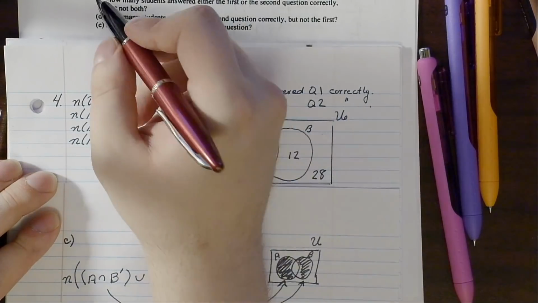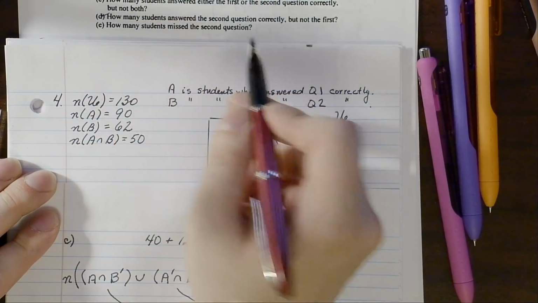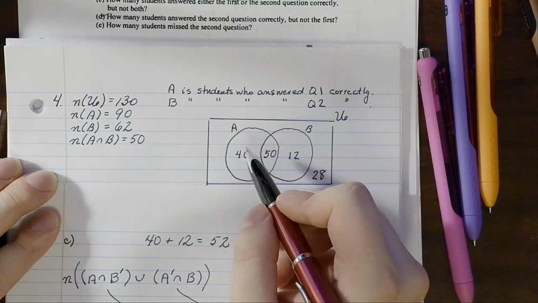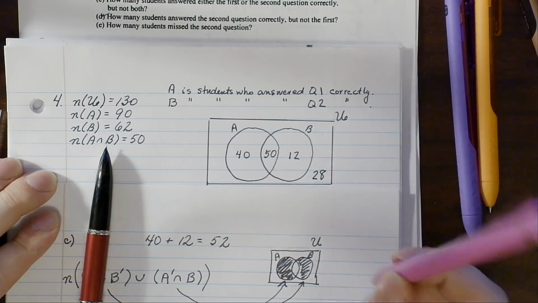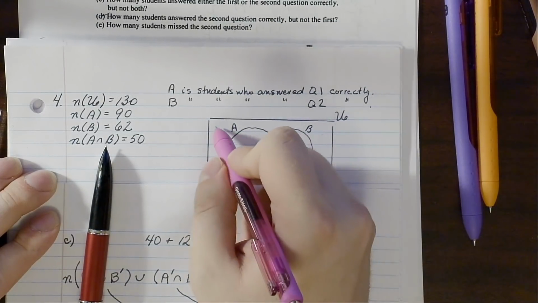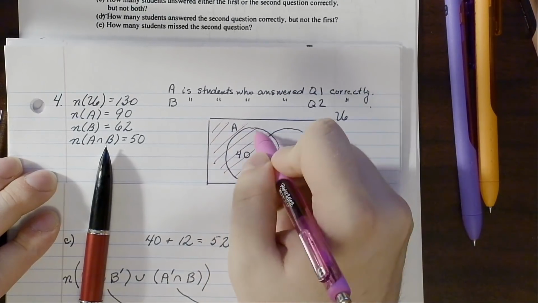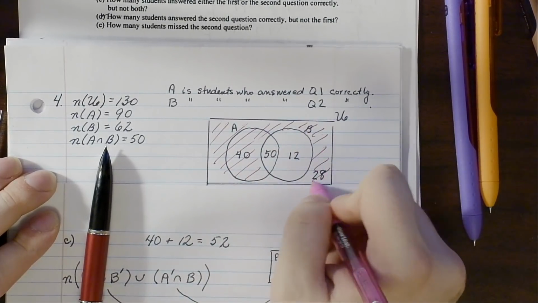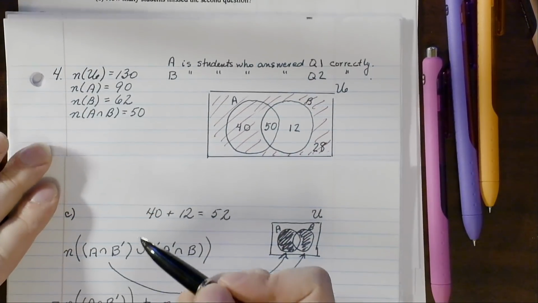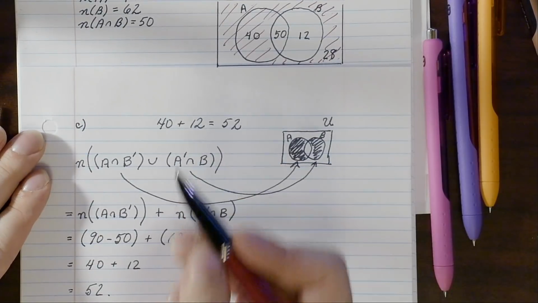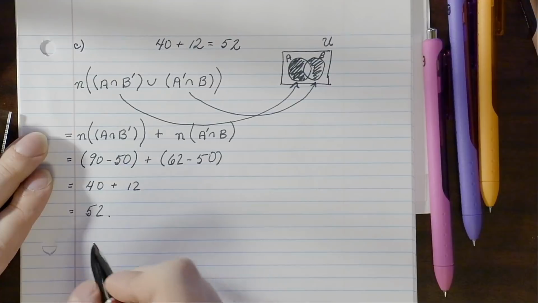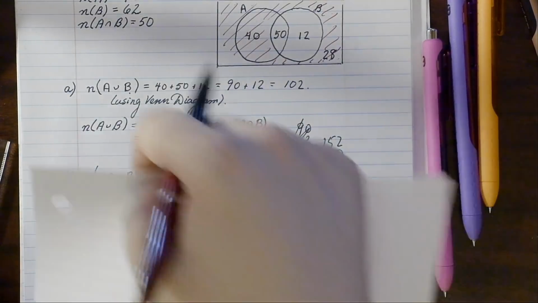And the last one is, how many students missed the second question? What it's asking for is how many students missed the second question. Really, the ones that got the second question are this, so what it's asking for is, what is this right here? We want that area. And what is that equal to? Well, okay, let's see, D.